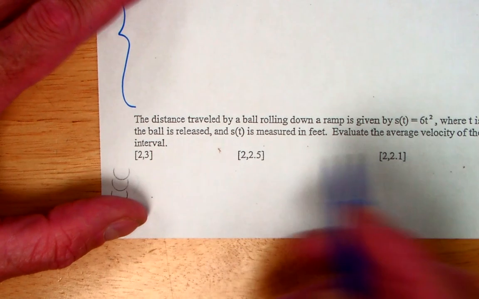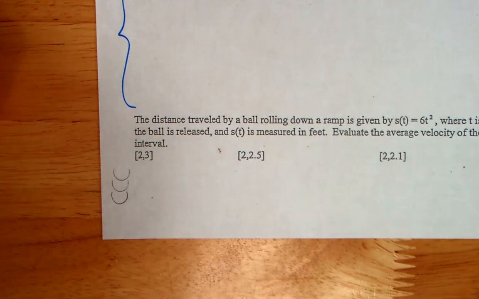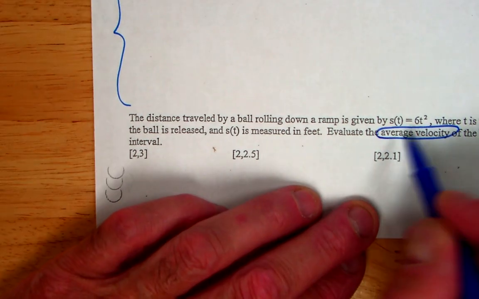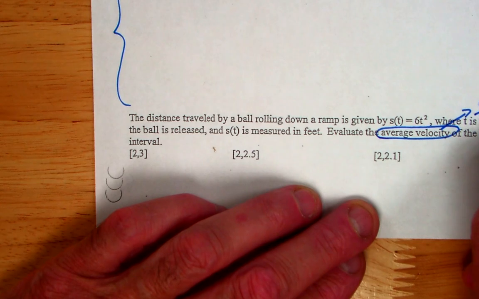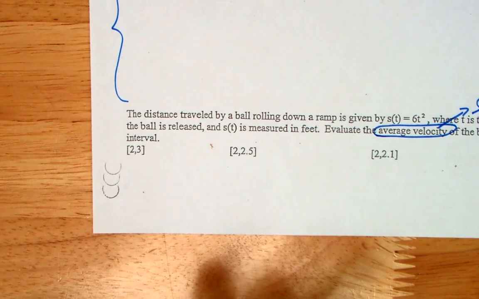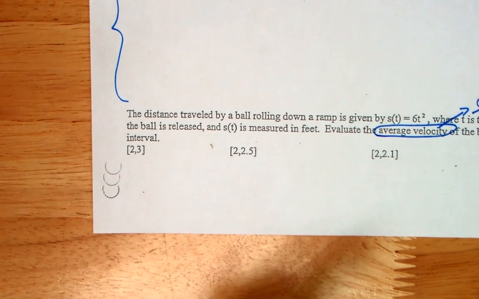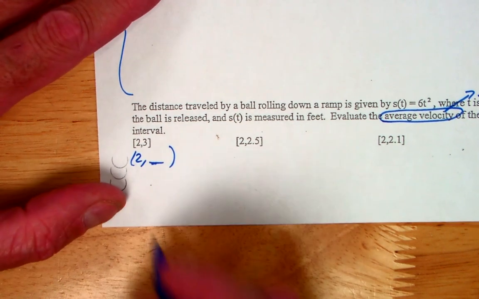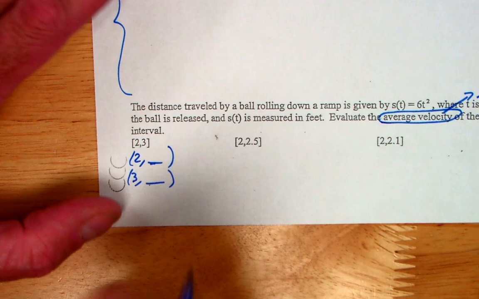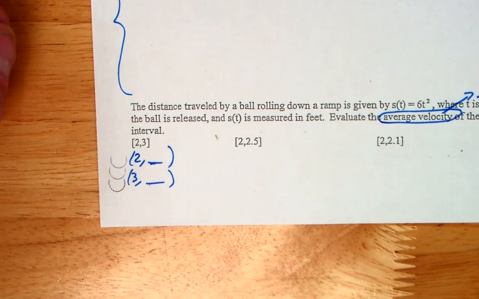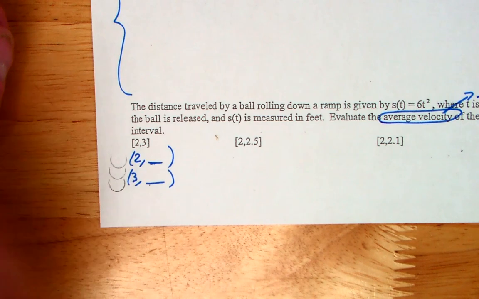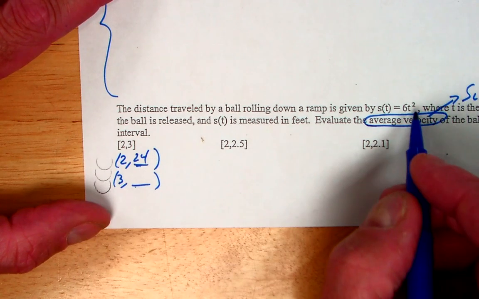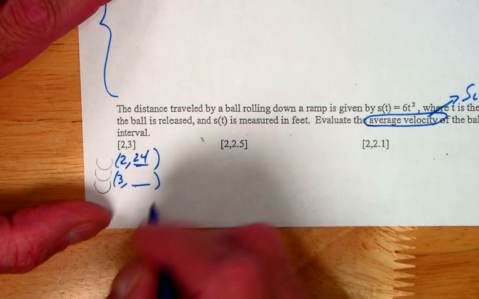Okay, so here's the thing. If I want to find the average velocity, all I'm doing is finding slope. So if I say evaluate the average velocity, your brain needs to think slope. It's a slope between 2 points. Well, our 2 points are 2 and wherever it was after 2 seconds, and 3 and wherever it was after 3 seconds. So what we're going to do is plug in 2, and we get 24. I'm going to plug in 3 and get 54.